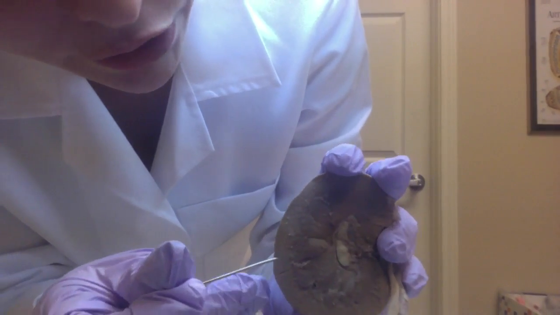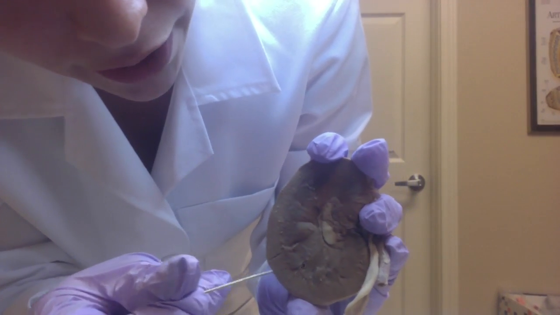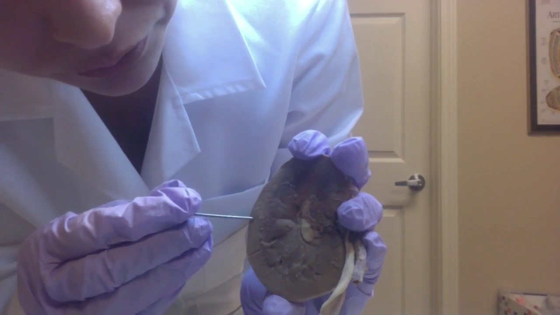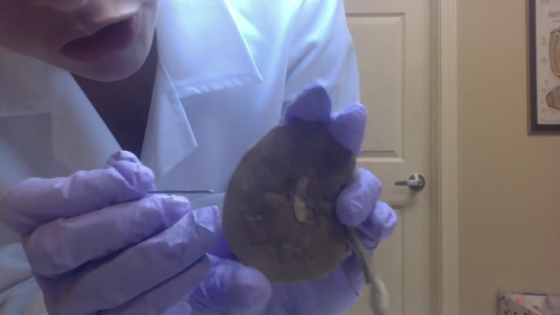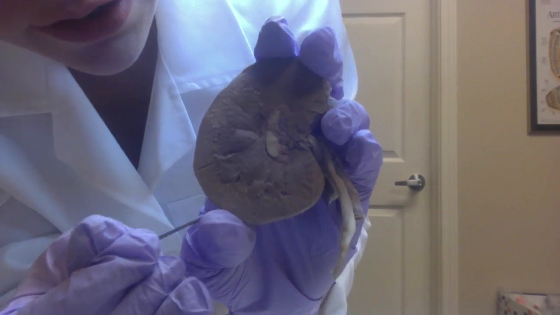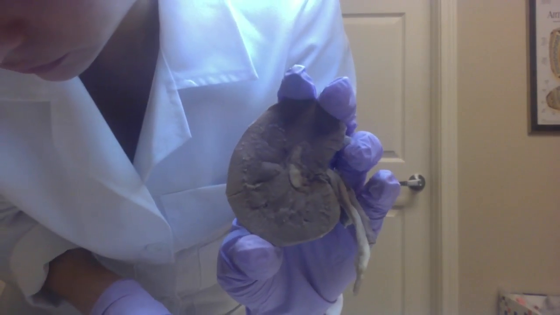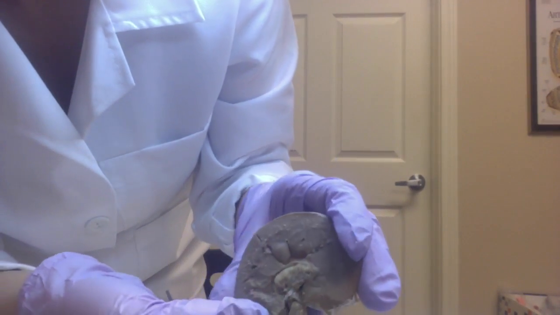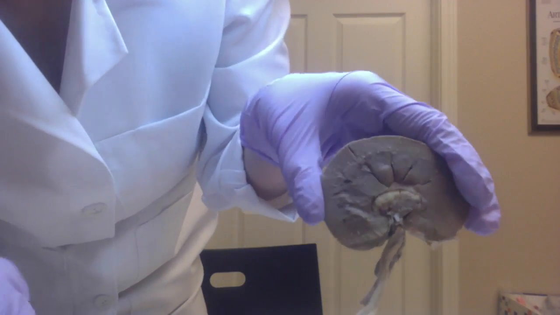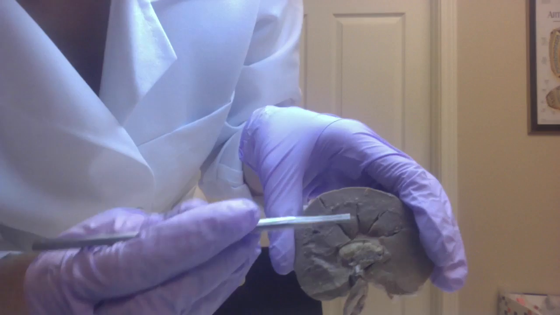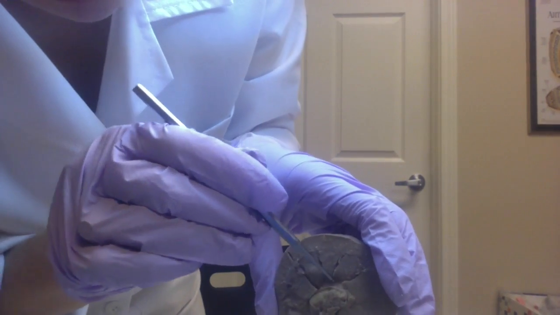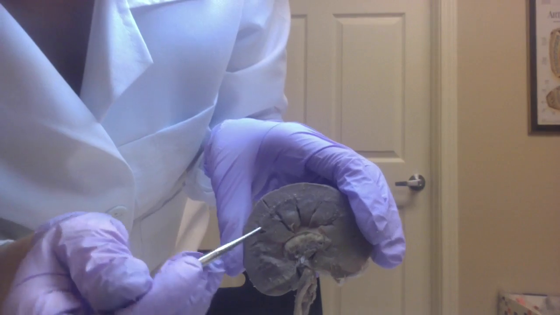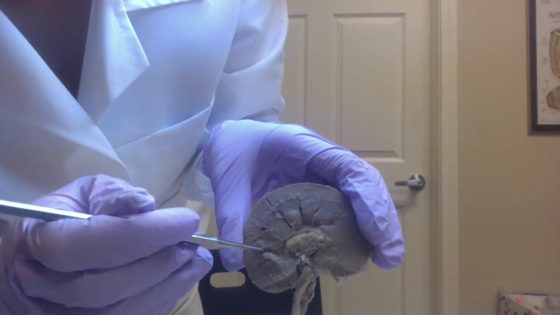Within the striations of the renal cortex are the glomeruli. Between the renal pyramids are the renal columns. So these are the renal columns between here.